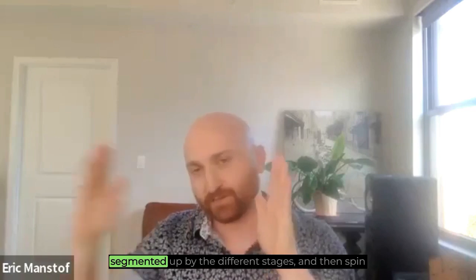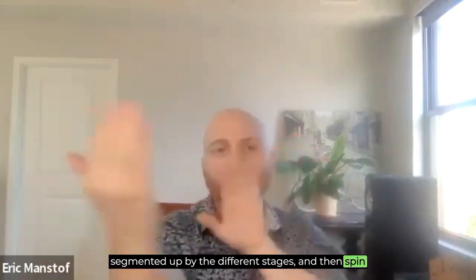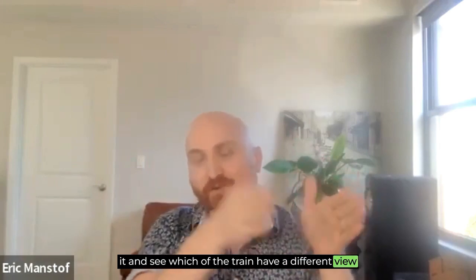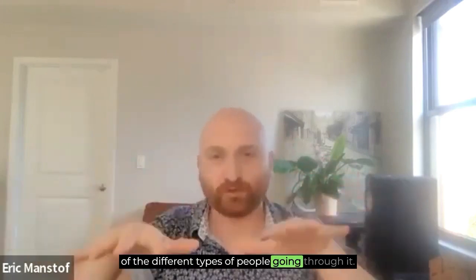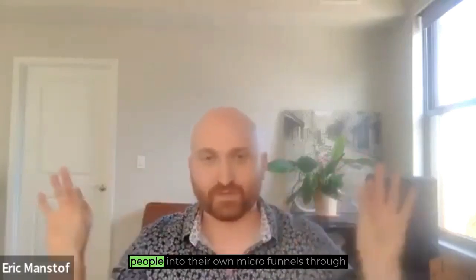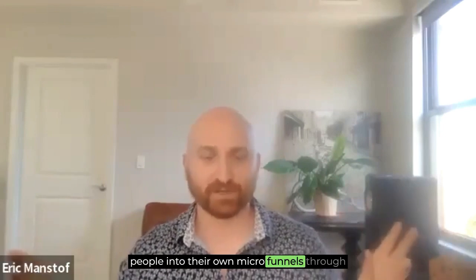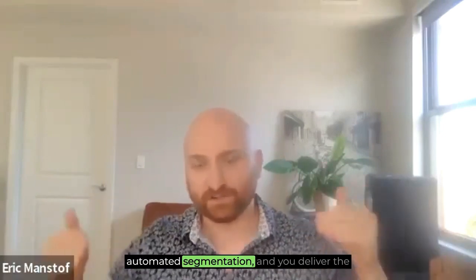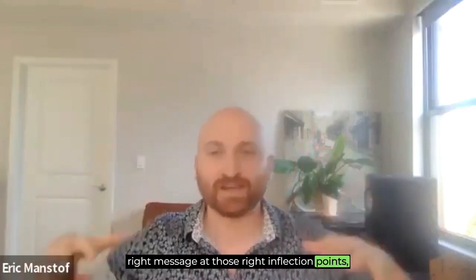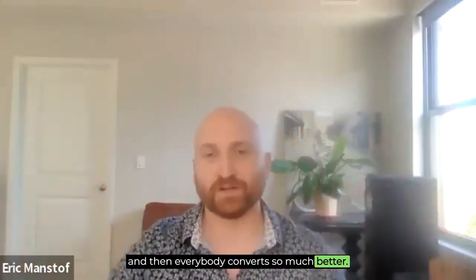then segment it up by the different stages, and then spin it and see which of them, and have a different view of the different types of people going through it. And then over time, you start separating those people into their own micro funnels through automated segmentation, and you deliver the right message at those right inflection points, and then everybody converts so much better. Mm-hmm.